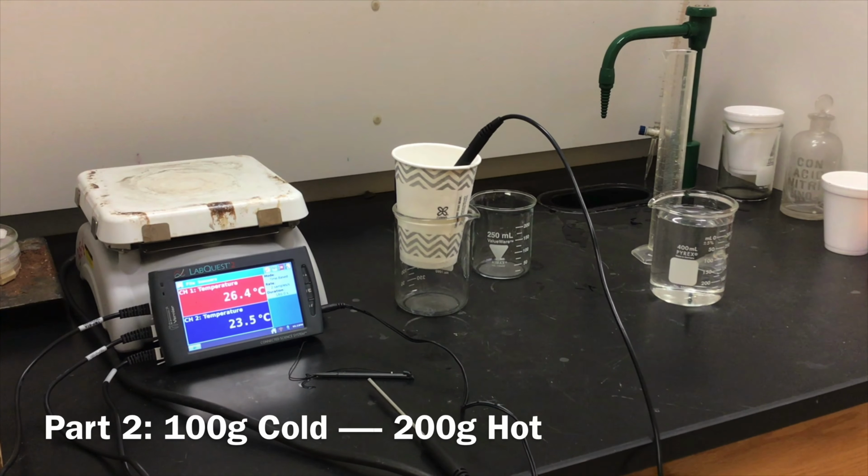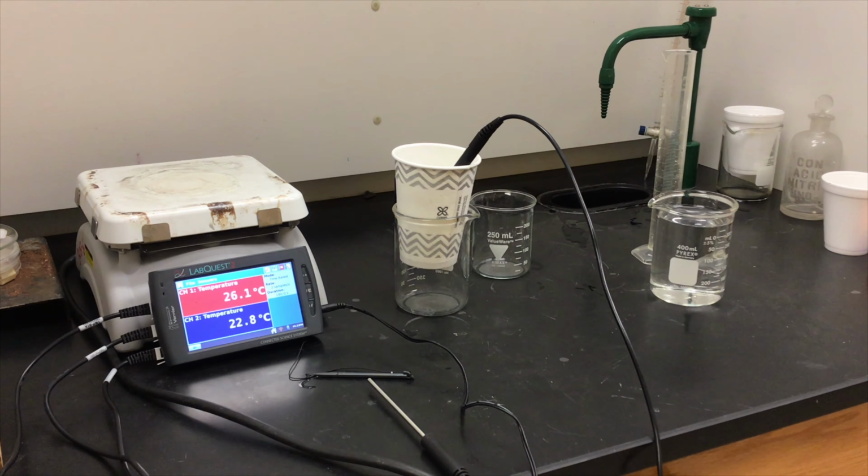For part 2 of the lab, we are going to use 100 grams of cold tap water and 200 grams of hot tap water. The procedure remains the same. You'll notice we used a larger cup just to hold the larger volume of water being used.